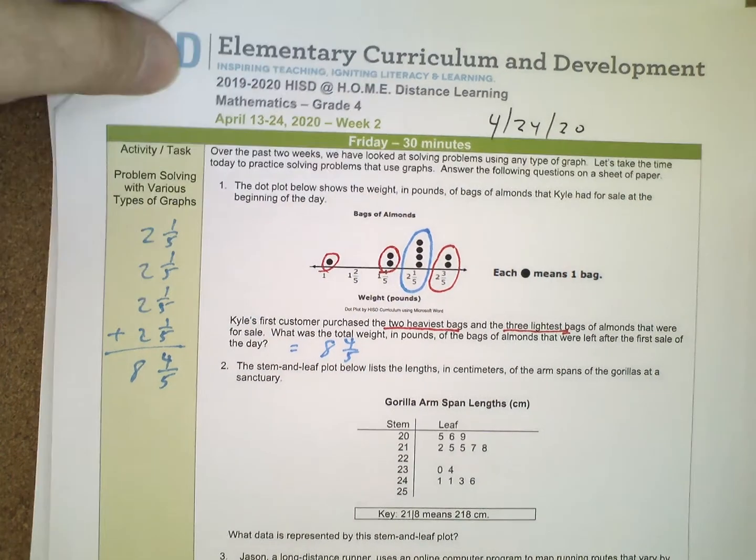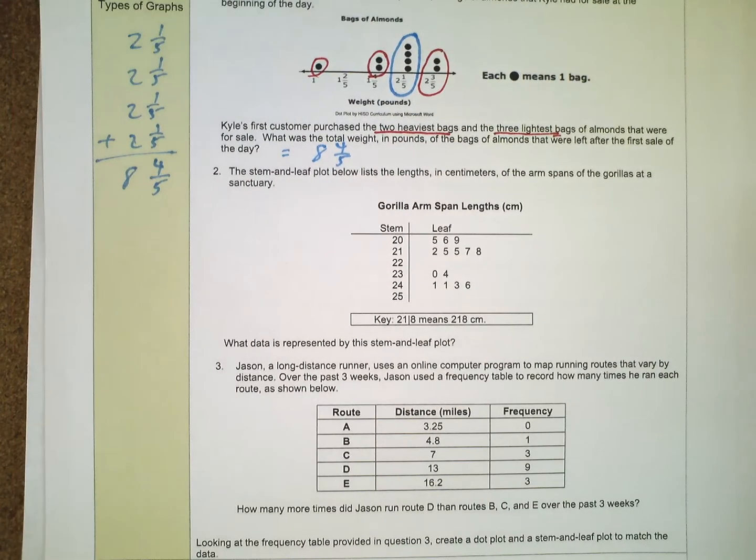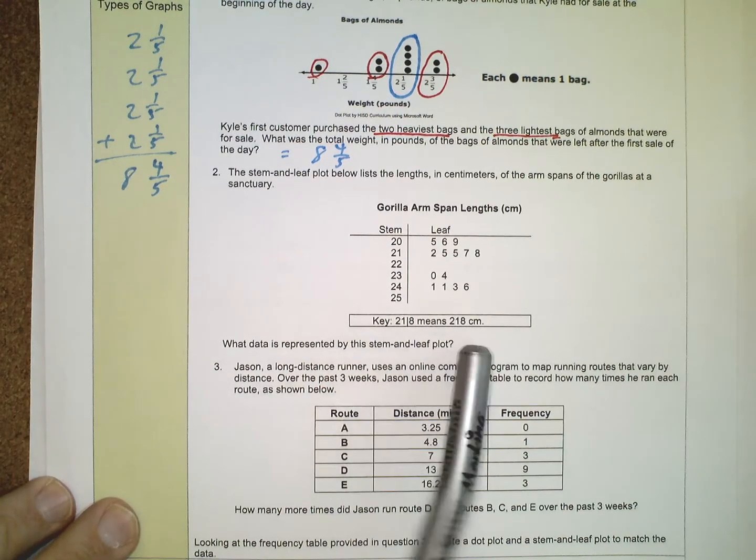Next, the stem and leaf plot below. Okay, I'm going to move this up just a little bit. Okay, the stem and leaf plot below lists the lengths in centimeters of the arm spans of the gorillas at a sanctuary. Okay, este diagrama de tallo y hojas representa las longitudes en centímetros de los brazos abiertos de gorilas en un santuario. All right, and so we're looking at the total arm span of the gorillas. Okay, que quiere decir la distancia de una mano a la otra mano de un gorila. Okay, tenemos la clave, siempre tenemos que referirnos a la clave.